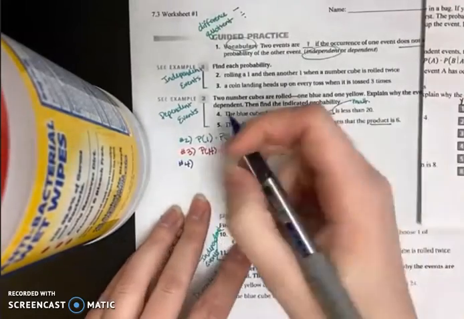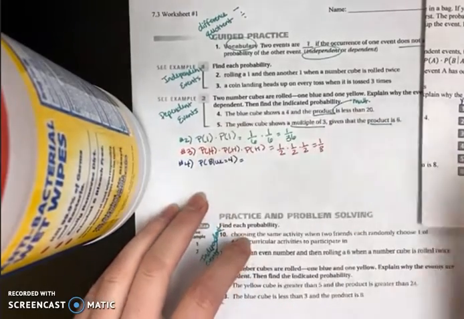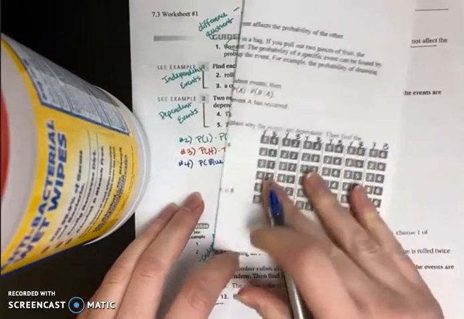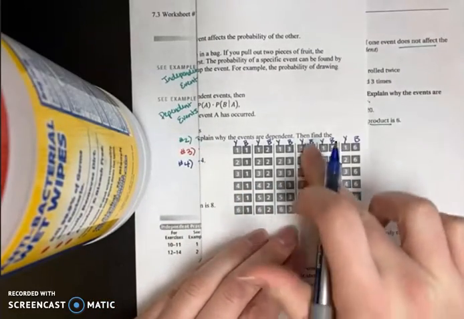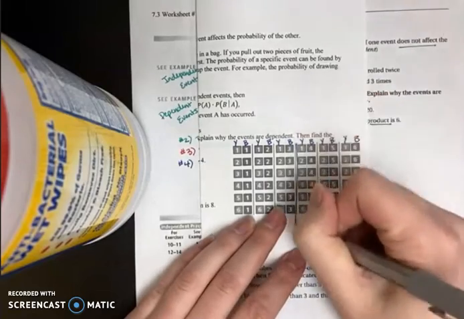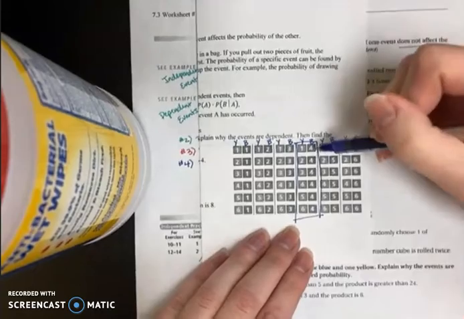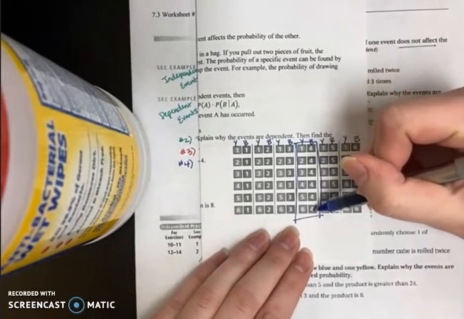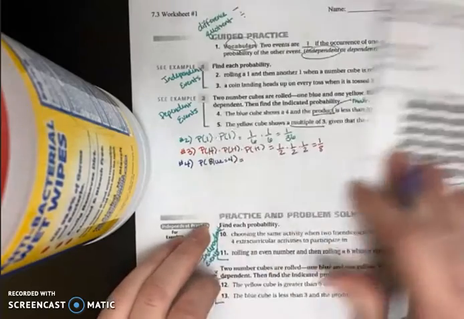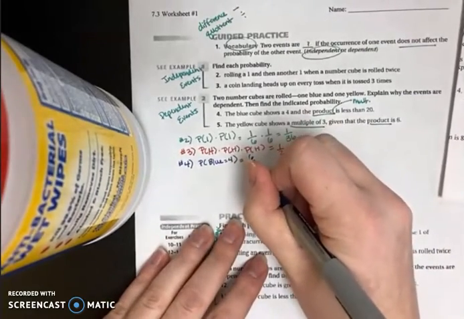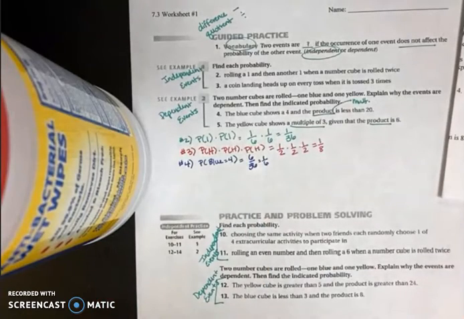I want to find the probability that blue is 4 first. Okay, that's my first event. So if I look at this table, this set right here is when blue is 4. So how many different favorable outcomes is that? 1, 2, 3, 4, 5, 6. So that's 6 out of a total of 36 possible outcomes. So 6 over 36, which does simplify to 1/6.